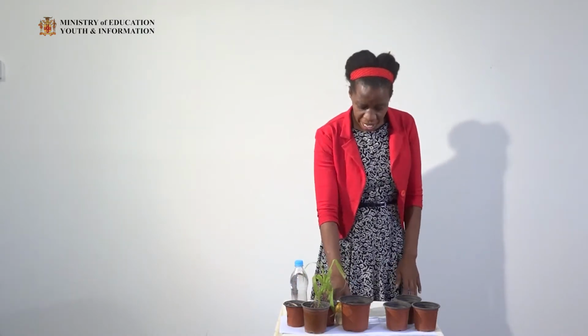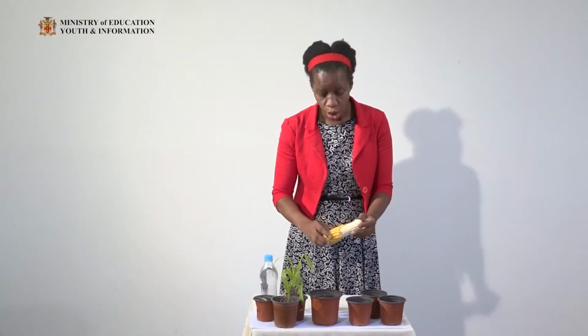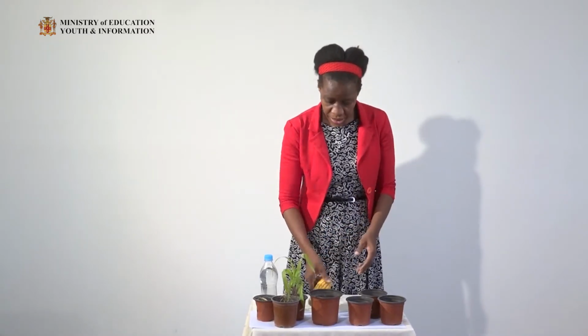So today we have our soil in 3 different containers. We have our corn, which we're going to plant, and to see how it is that they would survive if they were not getting all that they need.